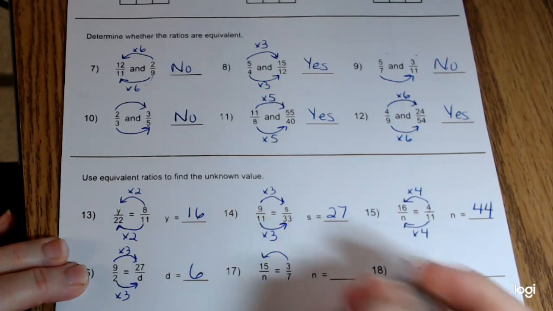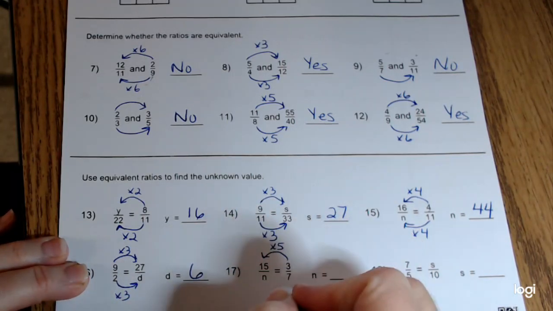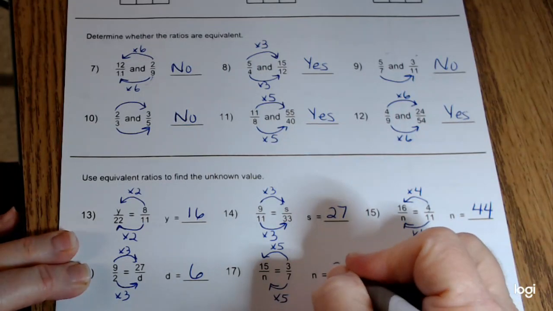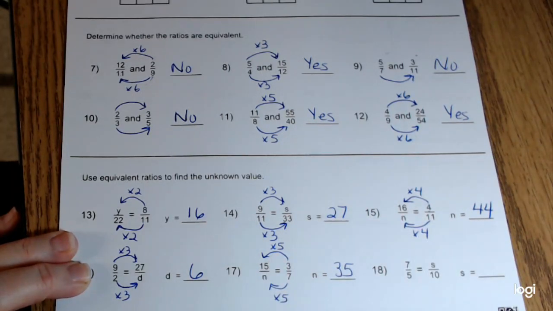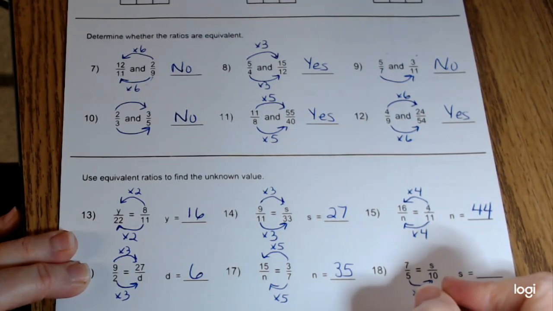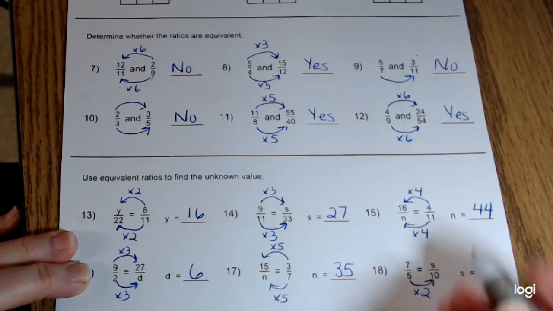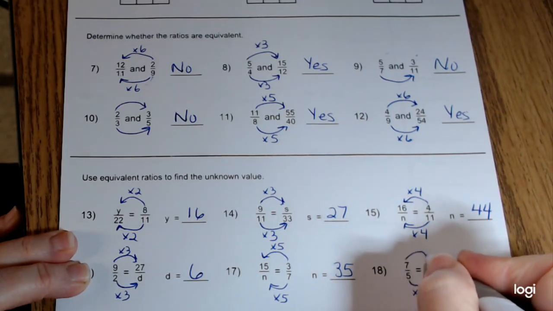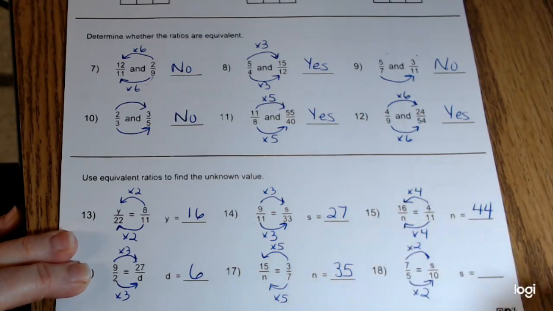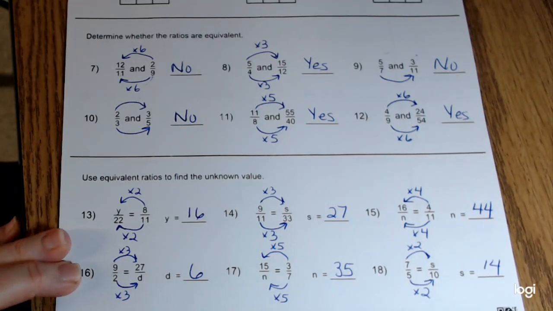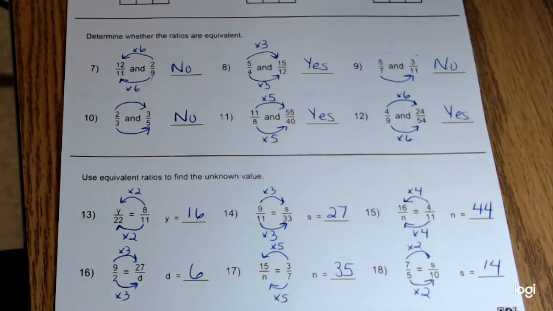What can I multiply? Times 5. So I have to do this one times 5. And my answer is 35. Last one. Let's see. 5 times 2. And so that means I want to go 7 times 2. And I have 14. Okay, we have created equivalent ratios.